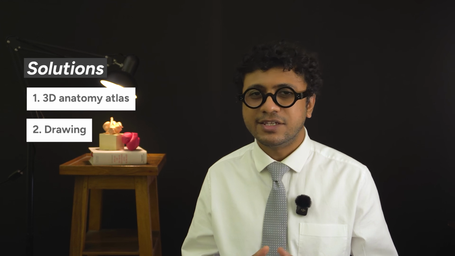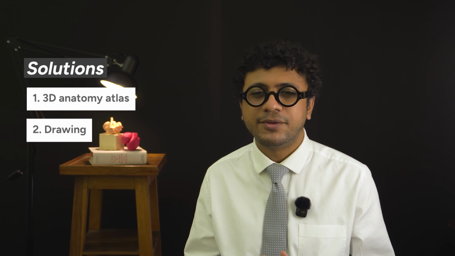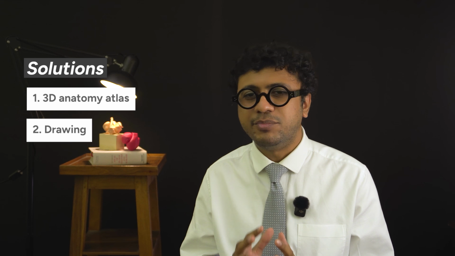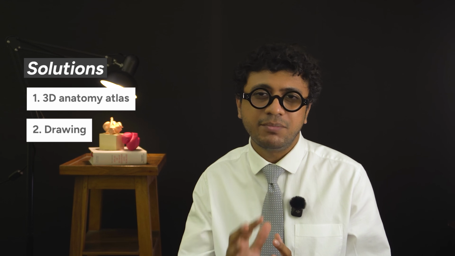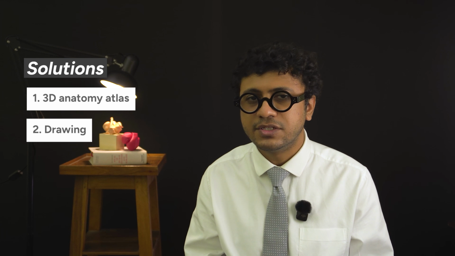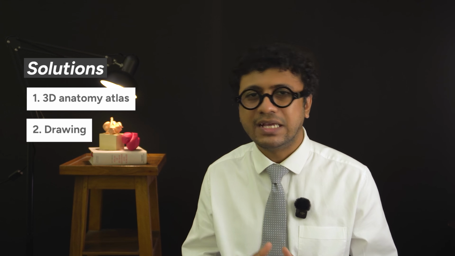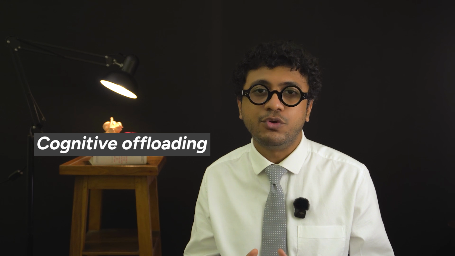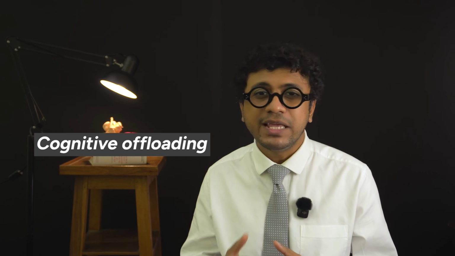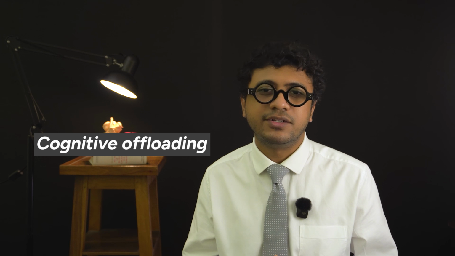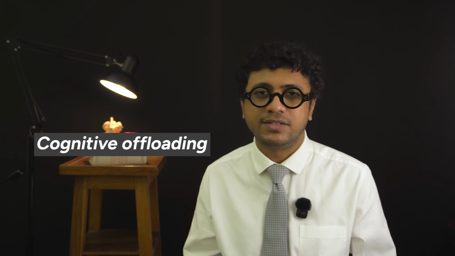The second solution I think works effectively is drawing. Now, drawing is a powerful tool, and I think it's usually anatomists who encourage it. But because of a lack of theoretical basis for its use and confusion amongst learners, especially when some claim that they are not visual learners, drawing never gets used as a learning tool. Recently, a term called cognitive offloading has been used to explain the effects of drawing and provide a theoretical basis for it. So let's see what that's all about.